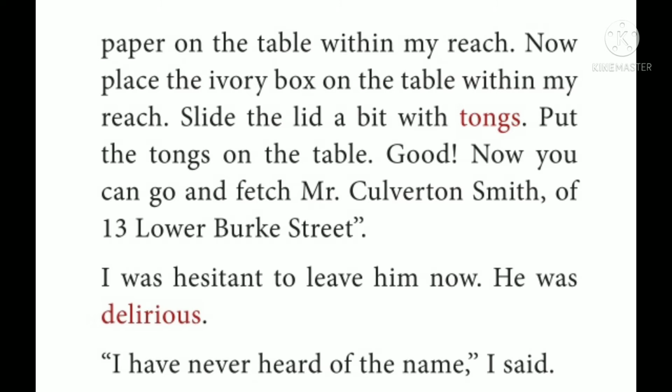Dr. Watson, though confused by this request, did everything for Holmes without any issue.